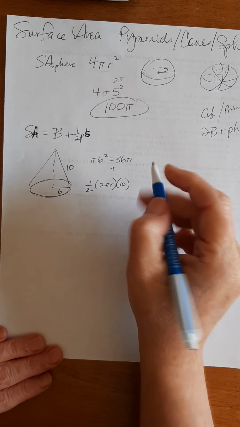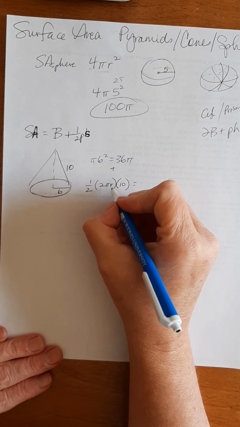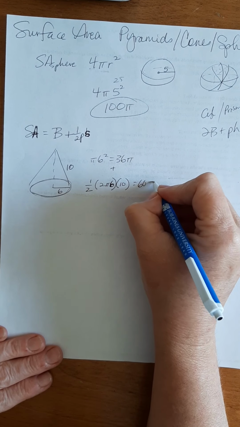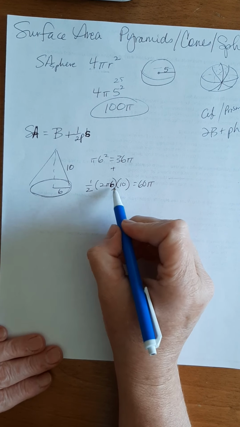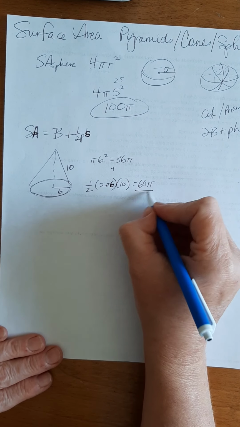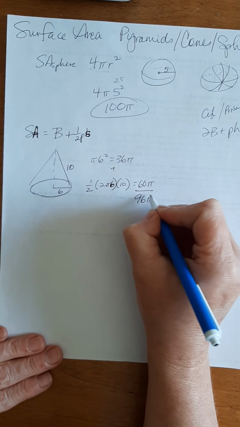So notice how you just get radius 6, 60 pi. Because 120 divided by 2, or 6 times 10, add them up, 96 pi.